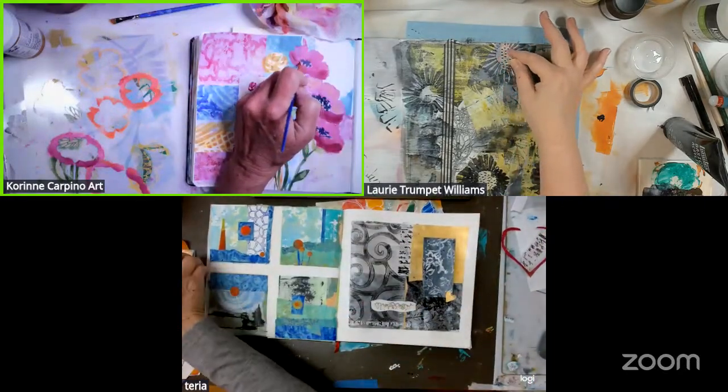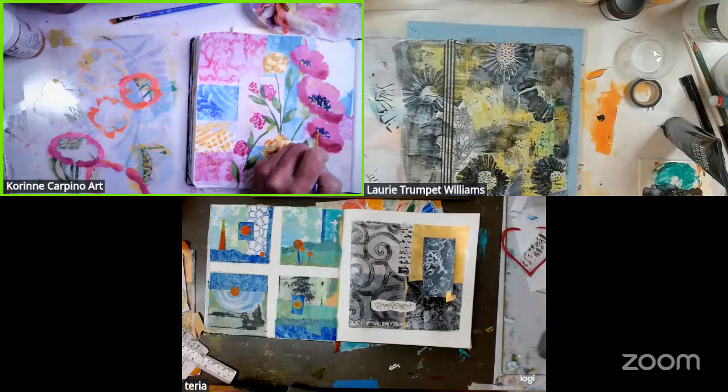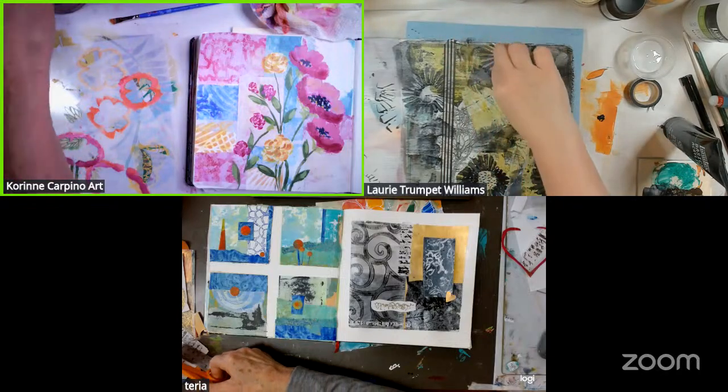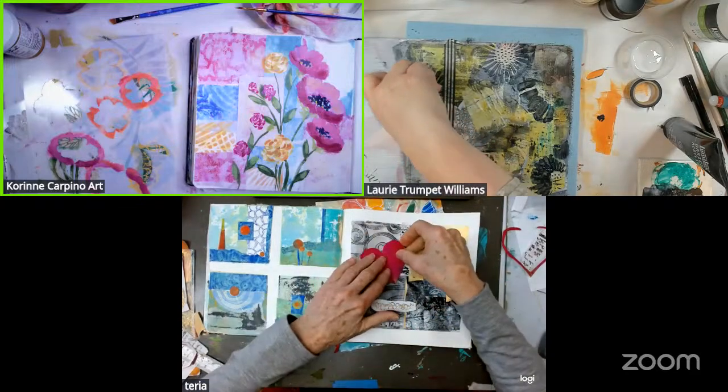Okay, and I'm not crazy about that. Reduce in size, just put a little bit in there. All right, and I think I want to knock some of this back a little. This is gesso.